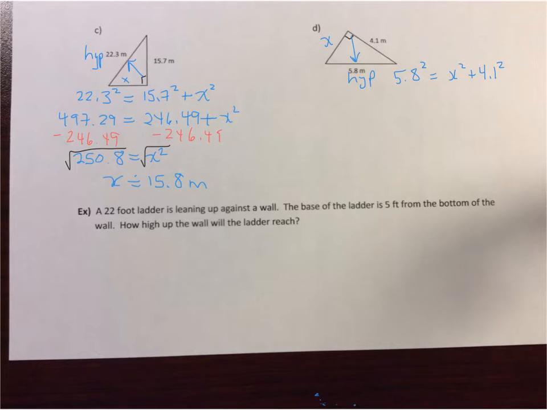Put some things in the calculator. 5.8 squared is 33.64 equals x squared, and then 4.1 squared is 16.81, and then we're going to subtract the 16.81 from both sides, and that leaves me with x squared on the right side of the equal sign, and then I have 16.83 on that side, and then we're going to square root both sides, and you should get 4.1 approximately.